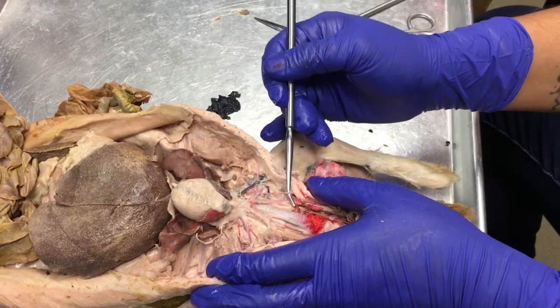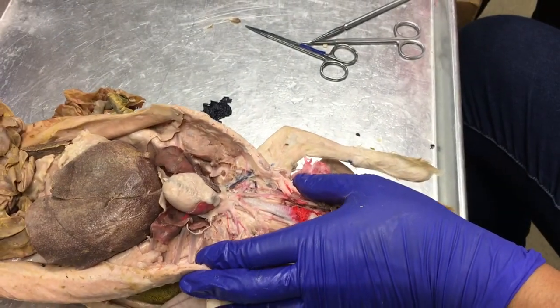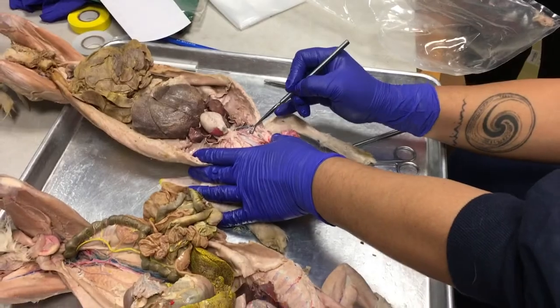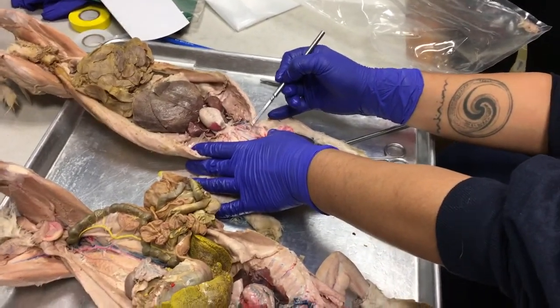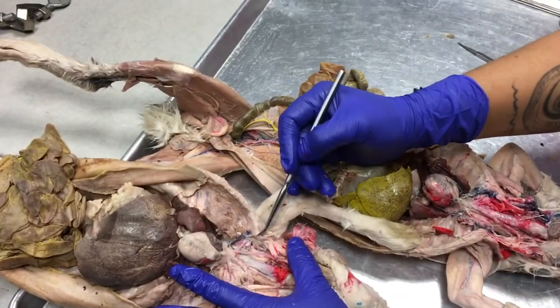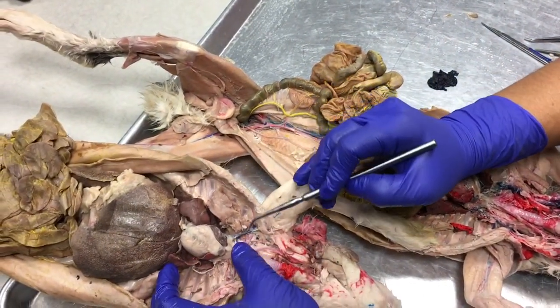This is called the costocervical trunk artery. So it's going up to those cervical vertebrae. Can you see that? All right. Right there. See this one right here. Okay. And then look, guys.